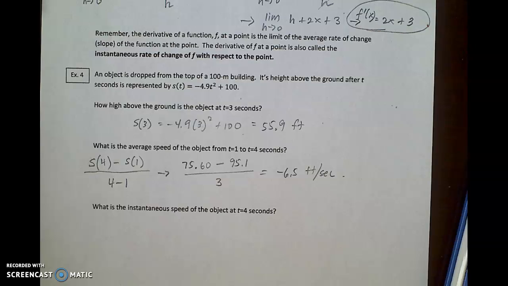So we have to wonder, why is the value negative? Because we are talking about distance from the ground, that distance is shrinking. We start at the very top of the building at 100 meters, and as the object falls, the distance above the ground is decreasing.